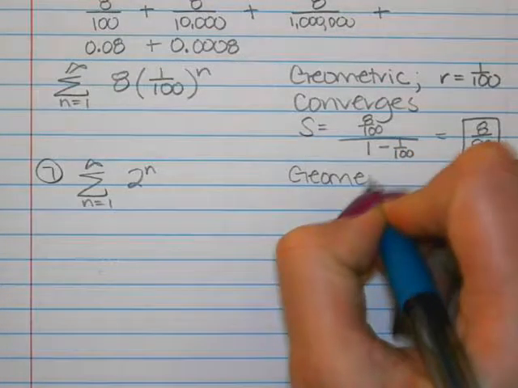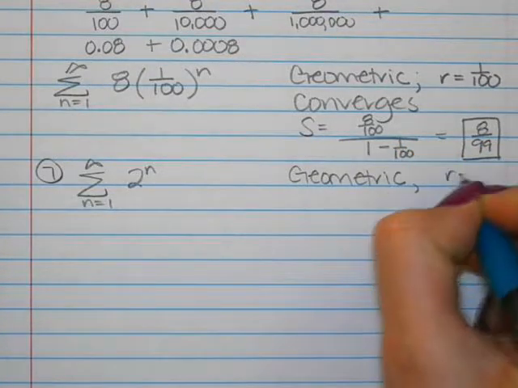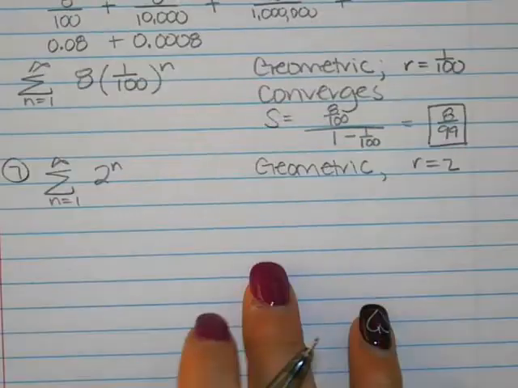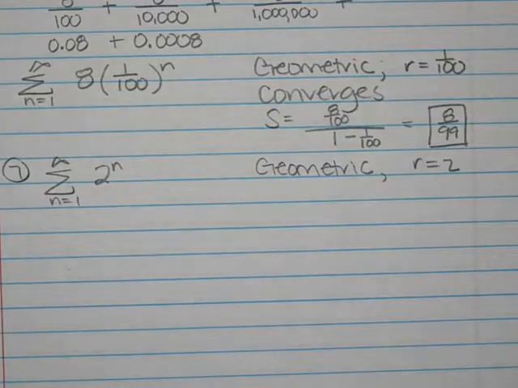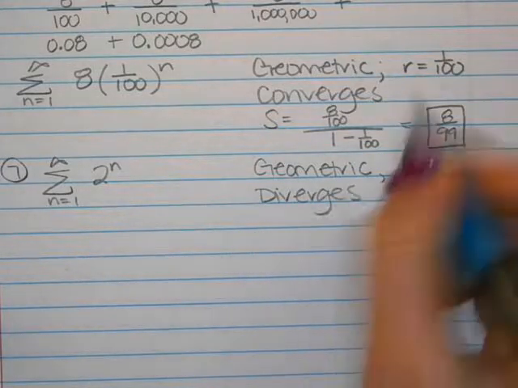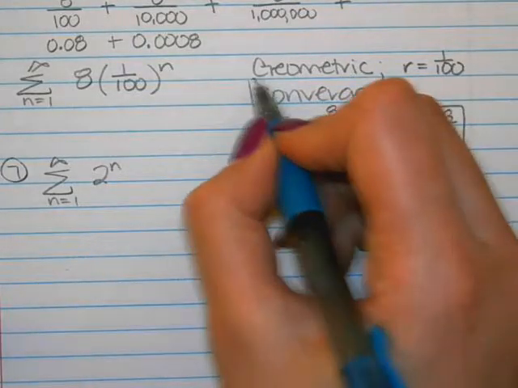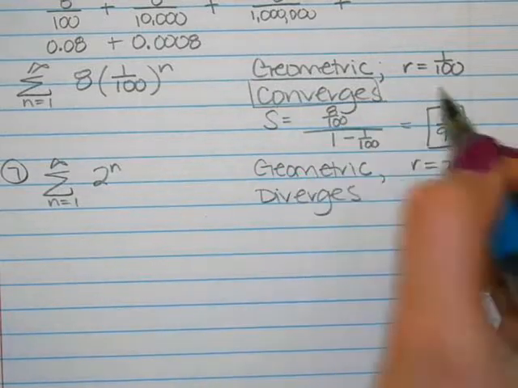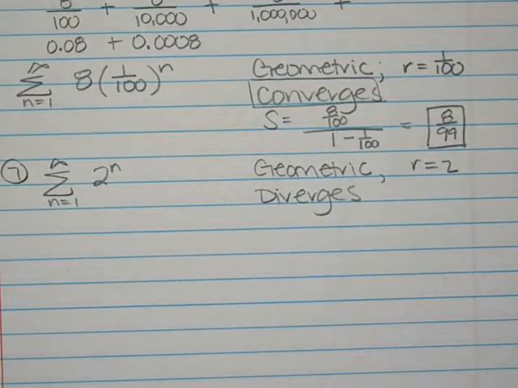What's the r value? 2. R equals 2. And then if r is 2, what's our conclusion? Diverges. So if we added up the terms forever, what would we get? Infinity. 2 plus 4 plus 8 plus 16 plus 32. It's just going to get bigger forever.